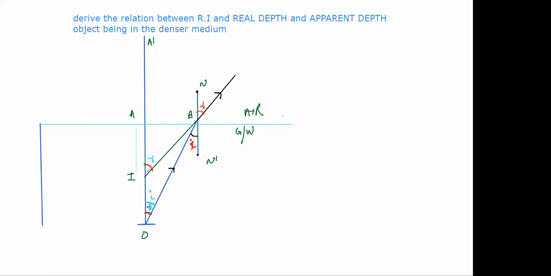Yes, sir. And we observed a virtual image of point O at point I, such that this is lesser depth, this is more depth. Light is coming from denser to rare medium, refracting away from the normal. Angle R, angle I. You all understand that, I guess? Everyone? Yes, sir.